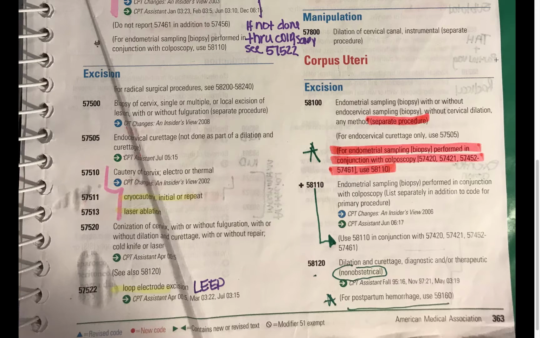Now let's look at the corpus uteri section. In the excision section of corpus uteri, the first code is endometrial sampling, or a biopsy, with or without endocervical sampling biopsy, without cervical dilation, any method. Note, this is a separate procedure, and remember, what do we do with separate procedures? They can't be coded when other procedures are coded at the same time on the same body area.